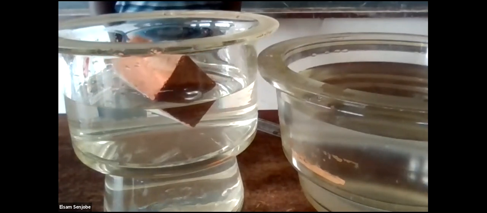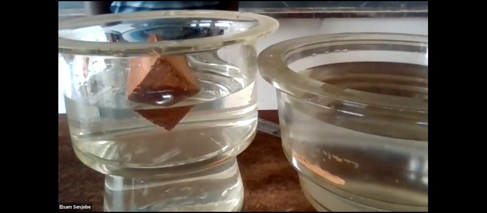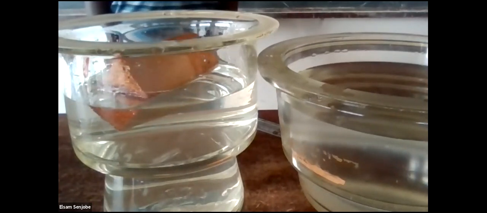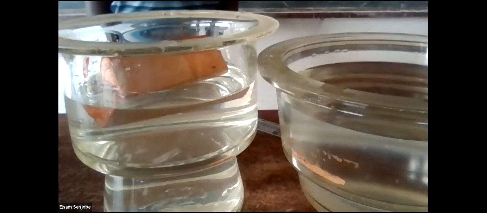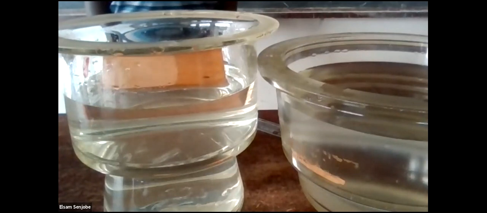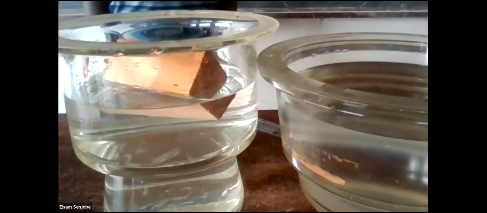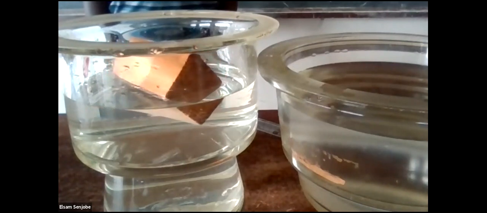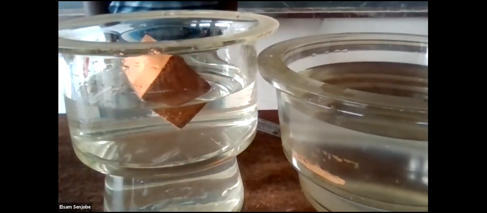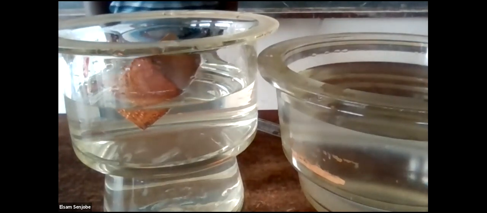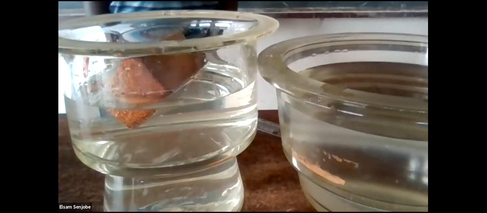Beata. If the block of wood on salt water floats higher, does that mean it can take more load? Yes, it can take more load. Yes, that is exactly what it means. If a ship is sailing on salt water, then it can carry more weight than when it is floating on fresh water. That is very good. Okay, thank you.